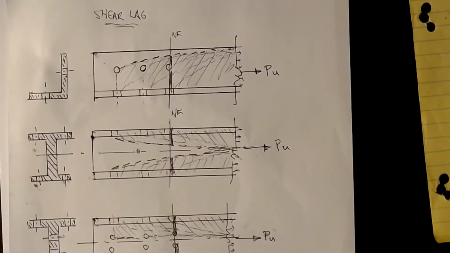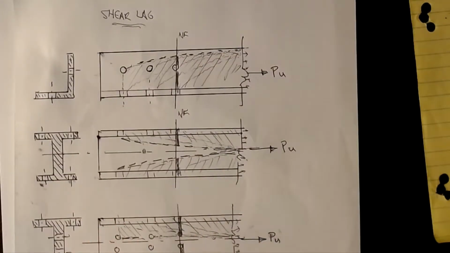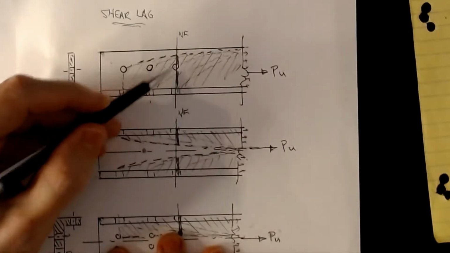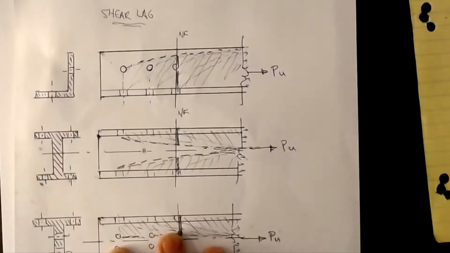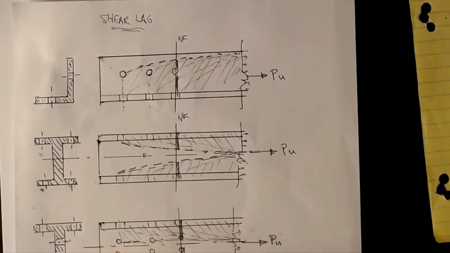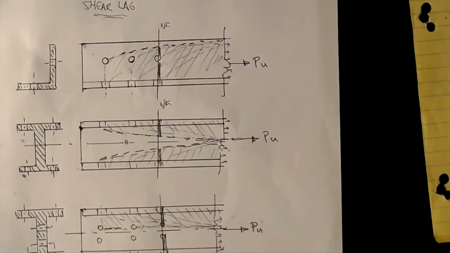In our last video, we talked about a concept known as shear lag, which is the distribution of an axial force over a cross-section, and we talked about these net areas that were actually effective in carrying the load. In this video, I'm going to show you how to quantify that area using the shear lag coefficients of the AISC manual. So without further ado, let's get started.